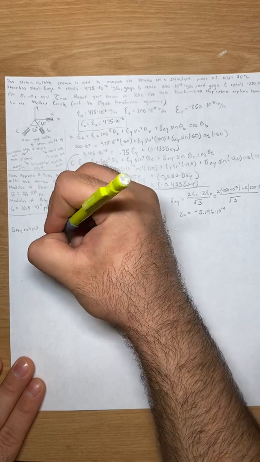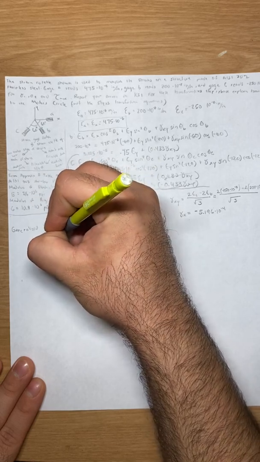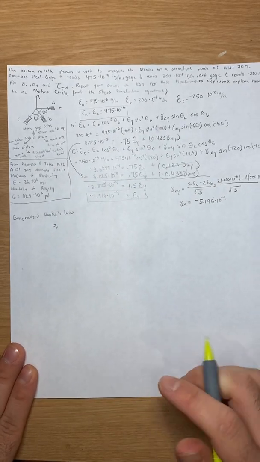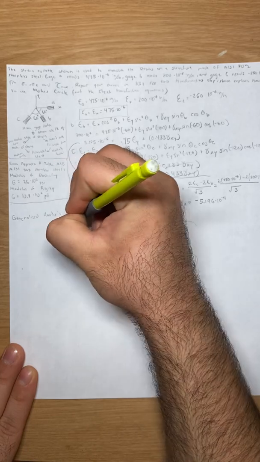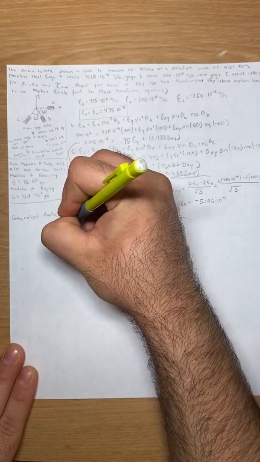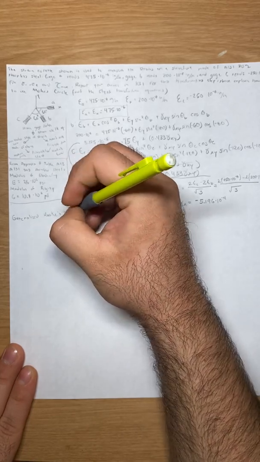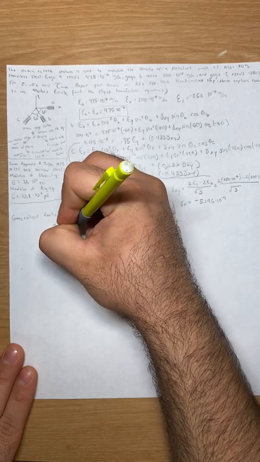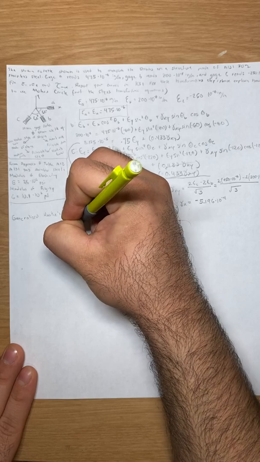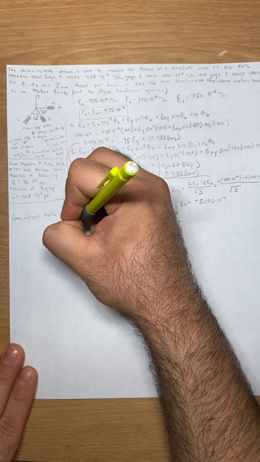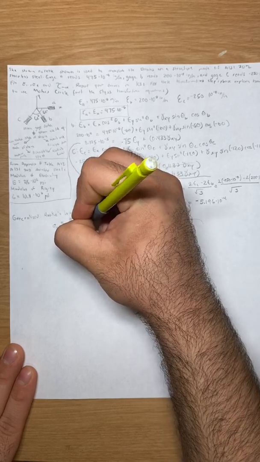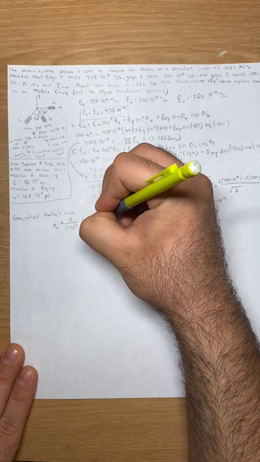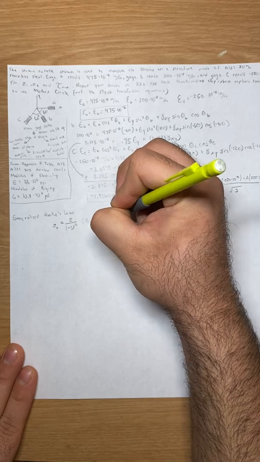So from Hooke's law, I get my sigma x equals my modulus of elasticity over 1 minus v squared, times epsilon x plus v epsilon y.